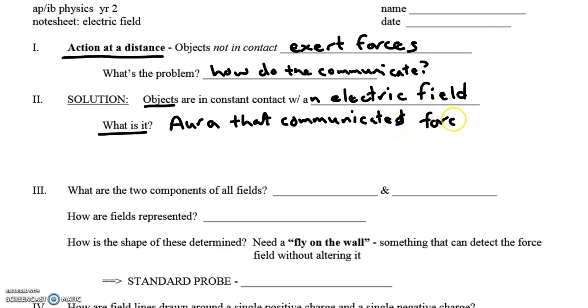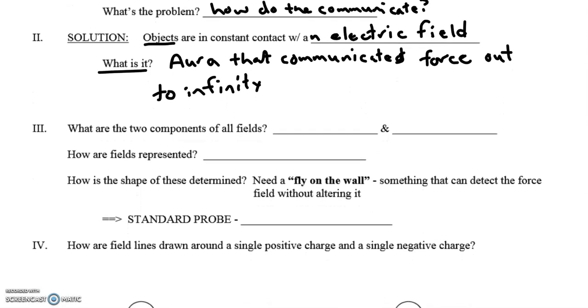force, out to infinity, right? There is no end to it. It just grows weaker and weaker with distance. So we've talked a little bit, I think, last year about the idea of aura that might surround people, and you get a sense of somebody just by seeing them, listening to them, etc. This is another version of it, more literal, though.